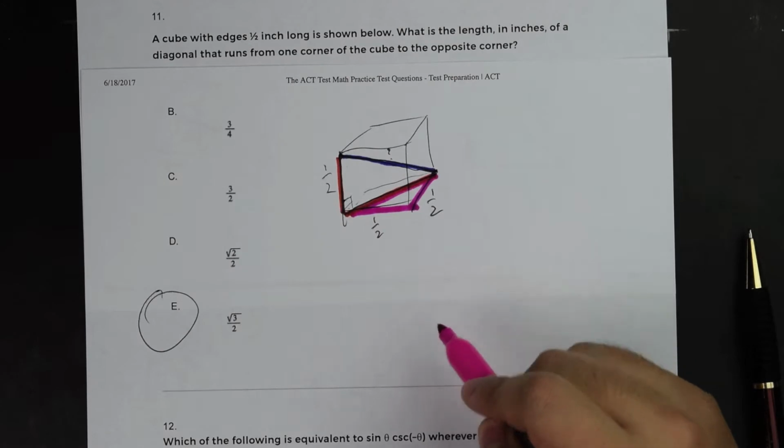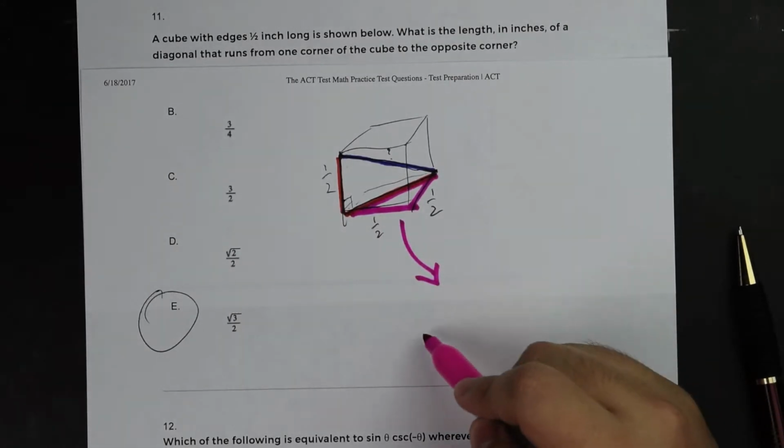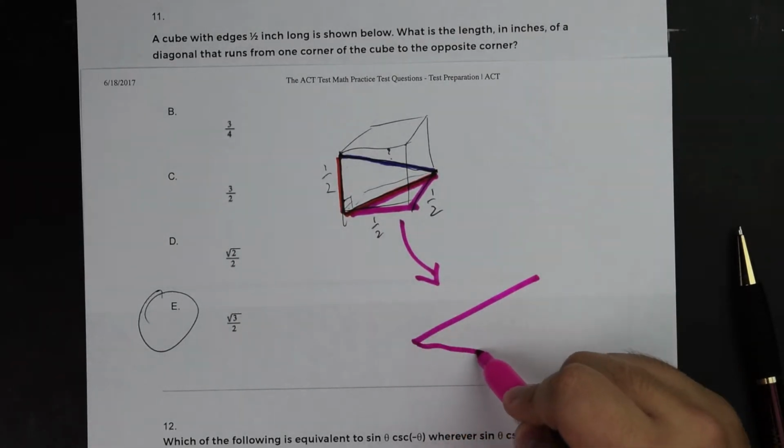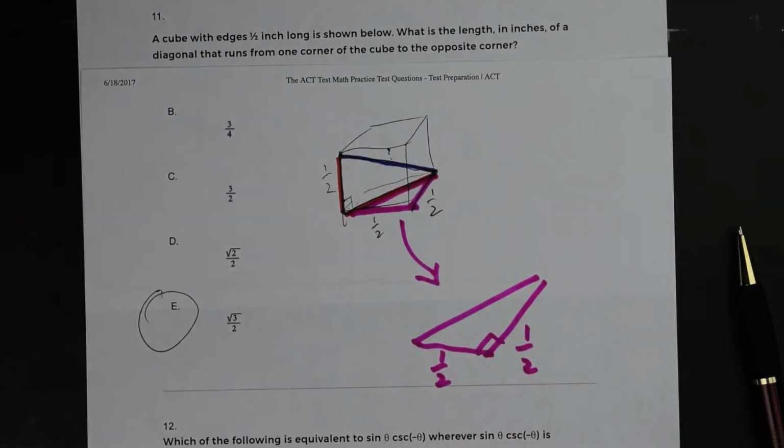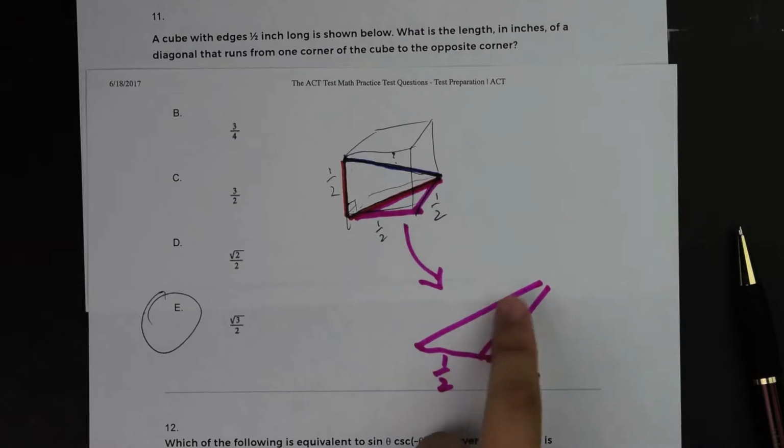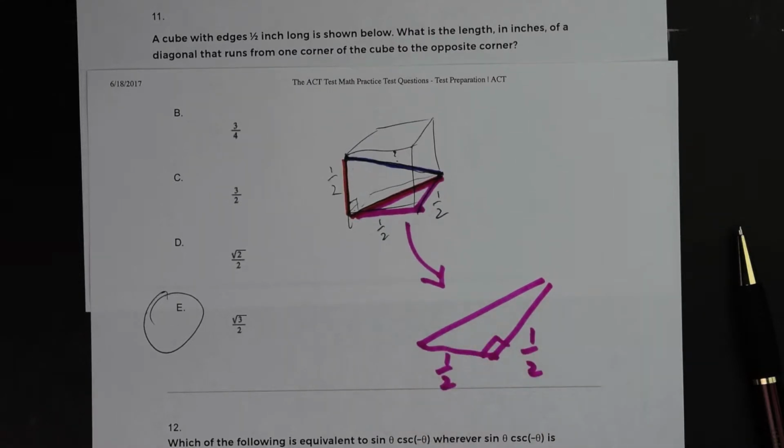So right here, the base value, if I was to create another visual right here, is sort of like a base triangle, right triangle again, that's half by half. Okay, and to find the length of this hypotenuse right here, you could use two methods. You could use the Pythagorean theorem, which will take longer. The a squared plus b squared equals c squared method will take more time.